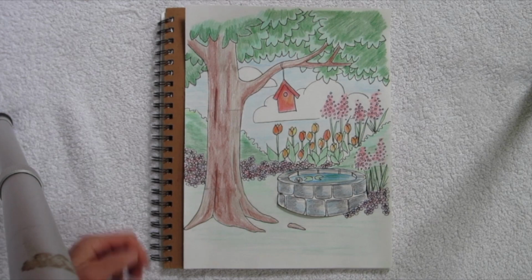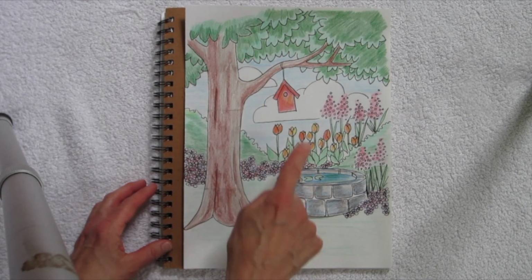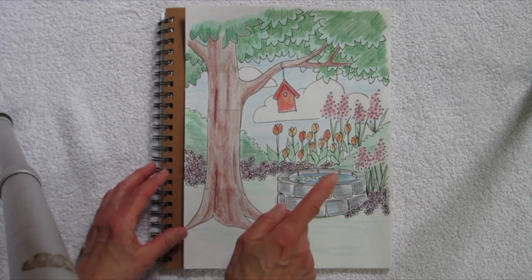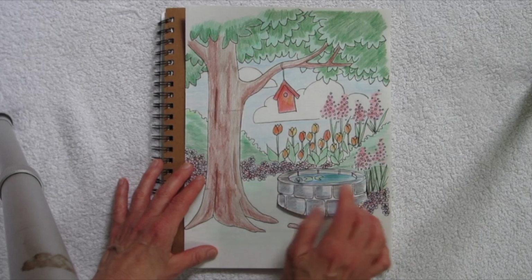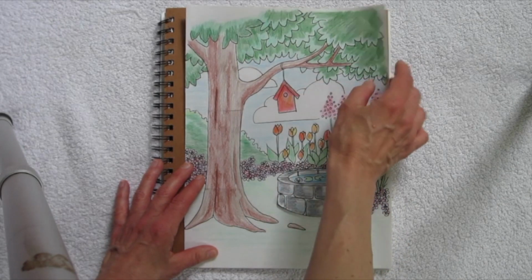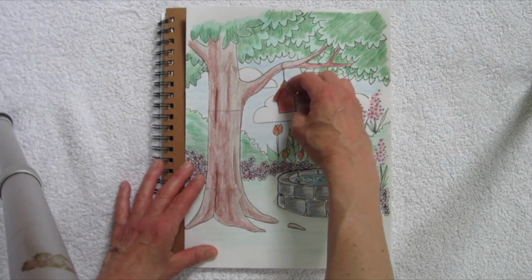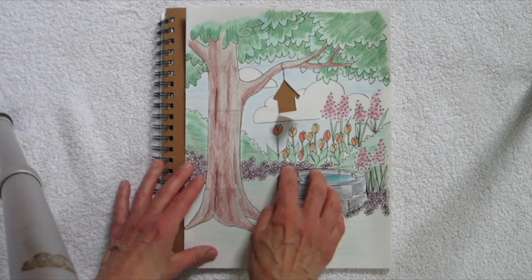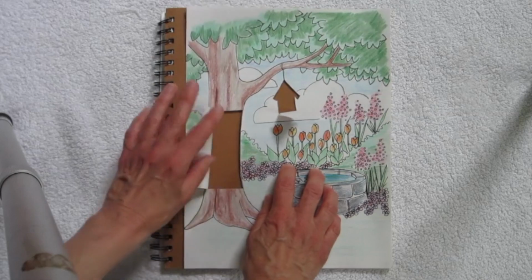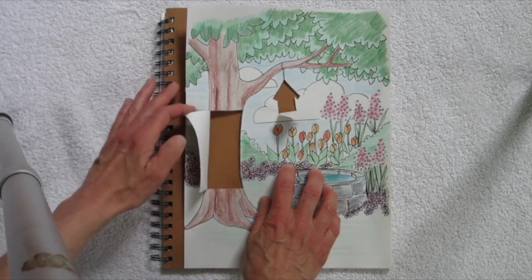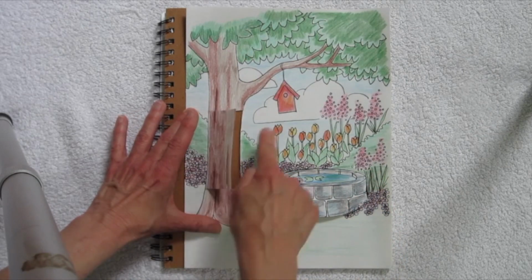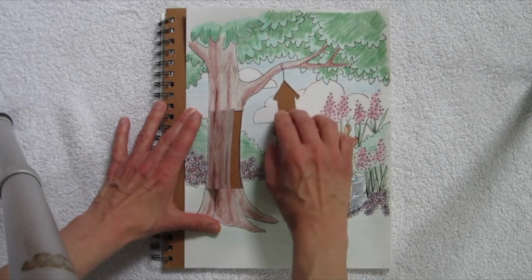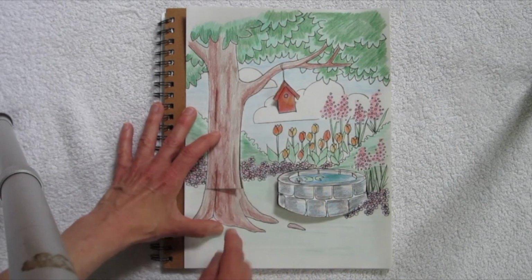Let's take a look. So here we have the finished picture of the garden. Tree, wishing well, and birdhouse. And I have cut out 3 sides of the wishing well so that it opens like a door. 3 sides of the birdhouse. And then I chose a section to cut 3 sides out of the tree. It's important to make sure one of your sides of your object is always flat. That way your doors open properly.